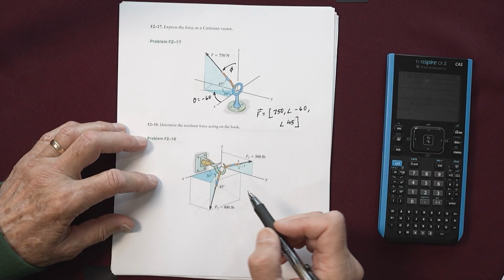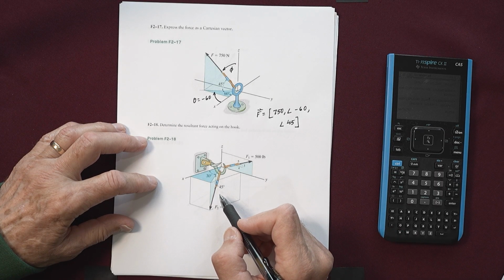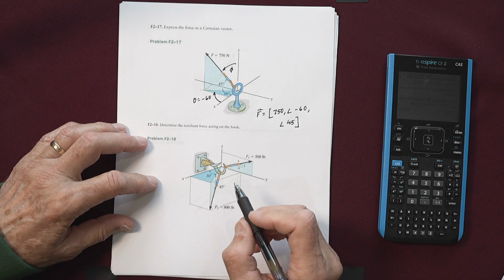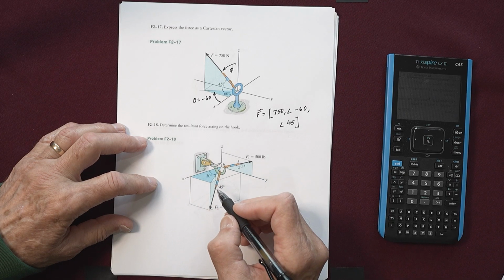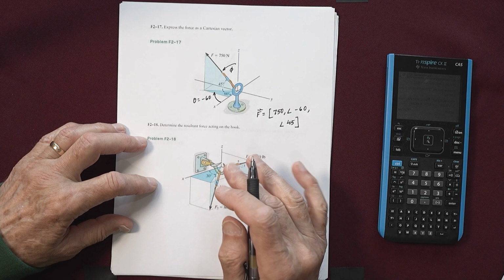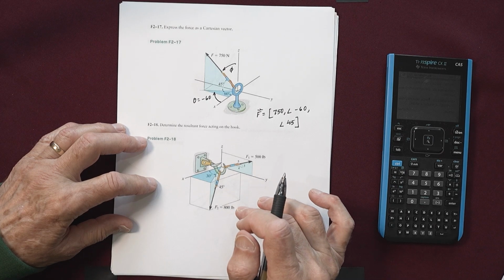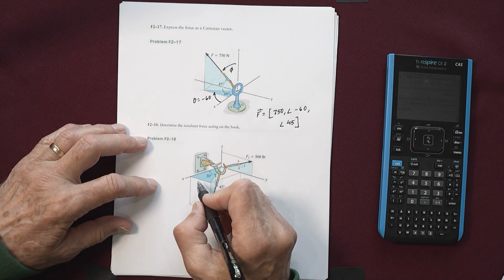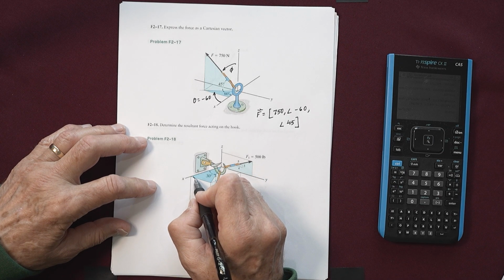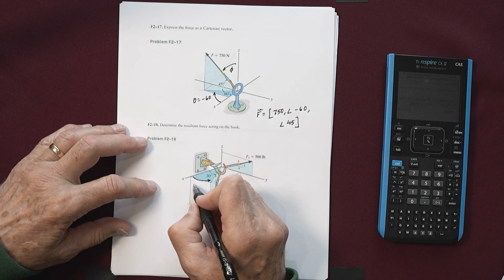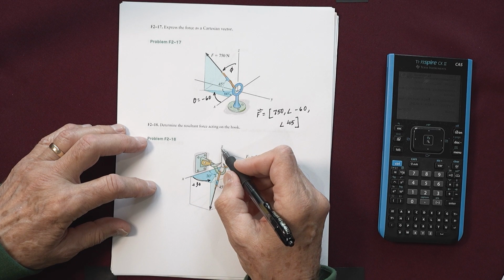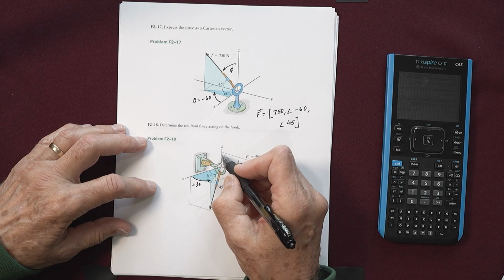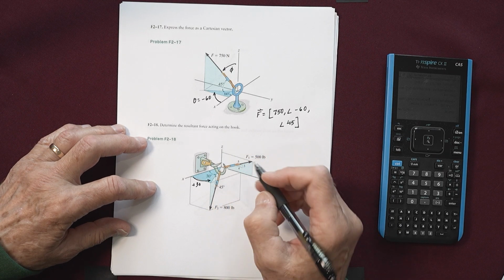This guy here, again, these are spherical coordinates as well. You've got an angle measured in the XY plane, which is 30, and you've got 45 degrees below the XY plane. And so theta is positive 30. And phi, measured from the positive z all the way down to here, is 90 plus 45.